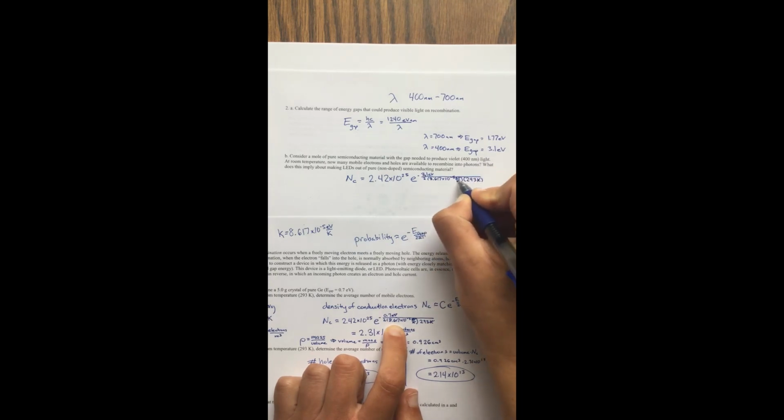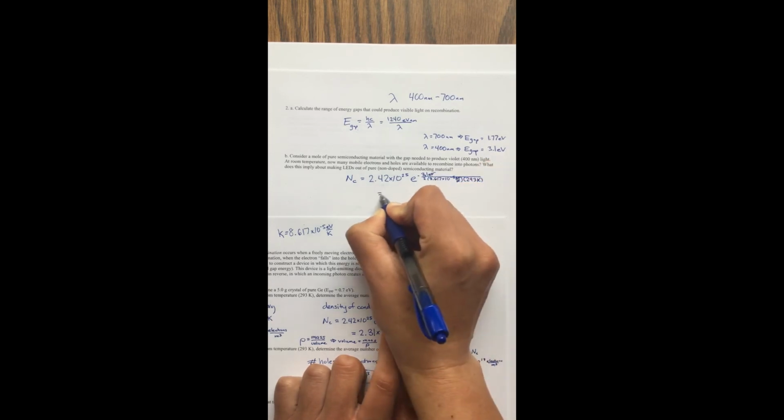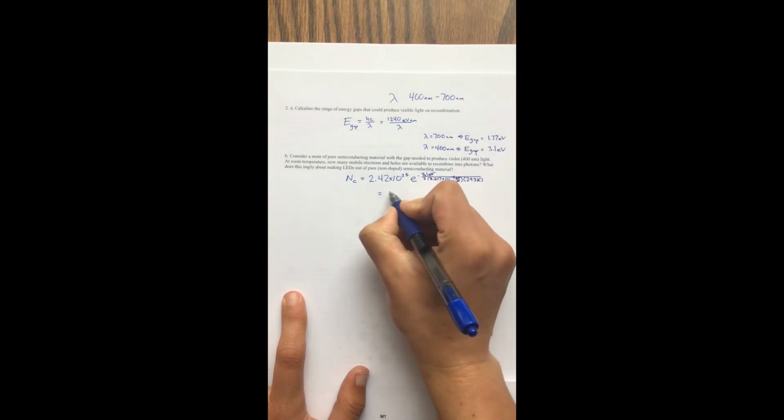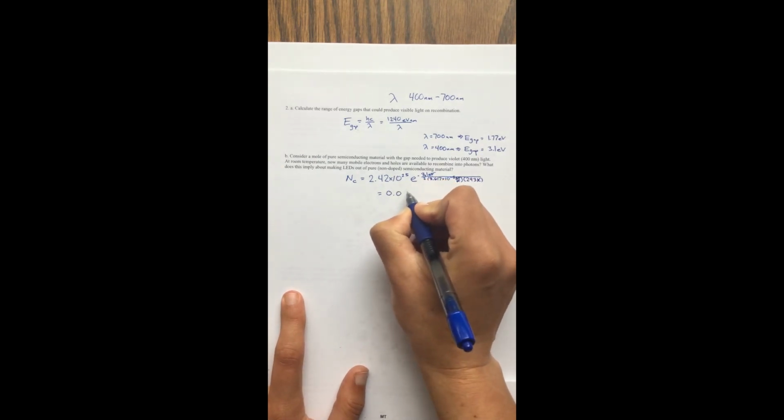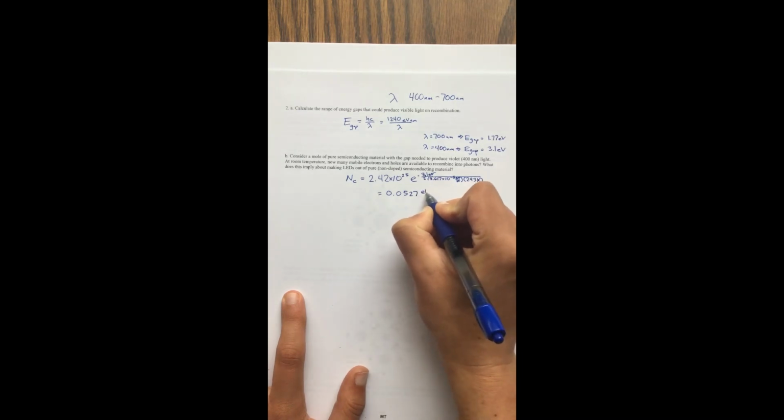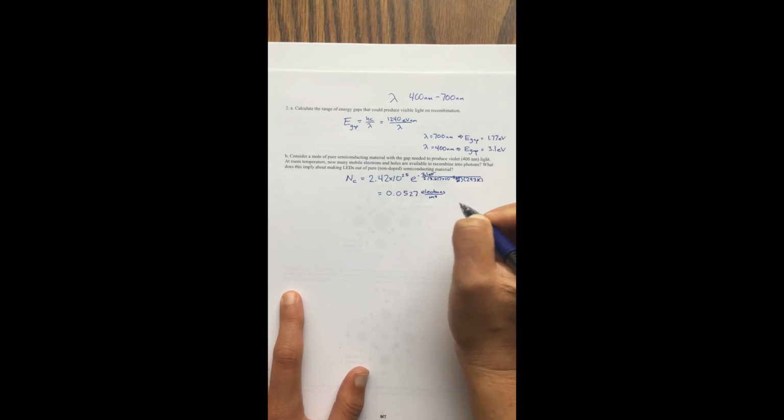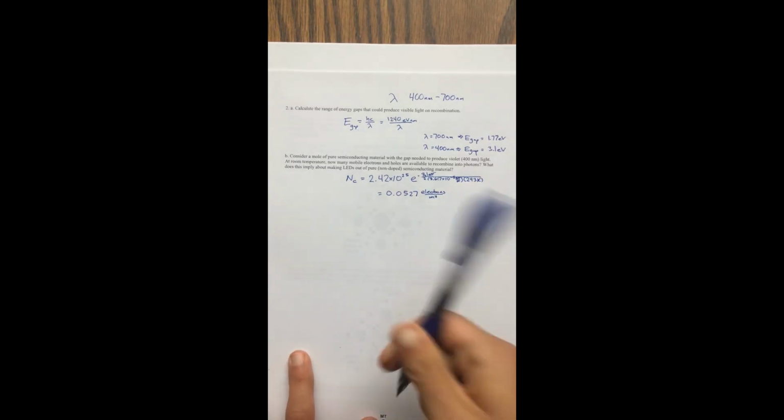And then the units here all cancel out. And we get 0.0527 electrons per meter cubed.